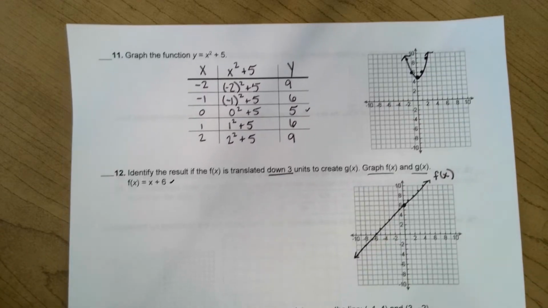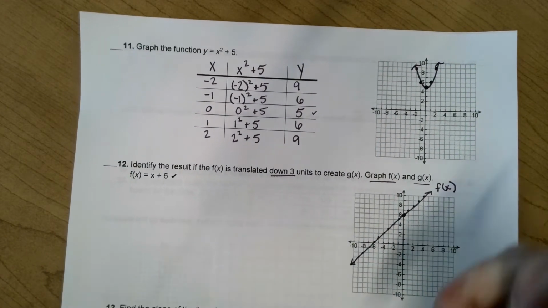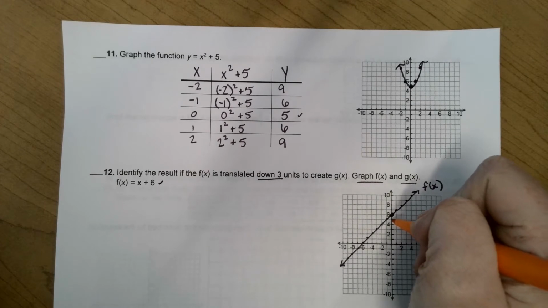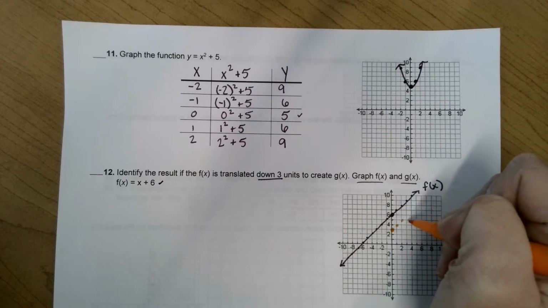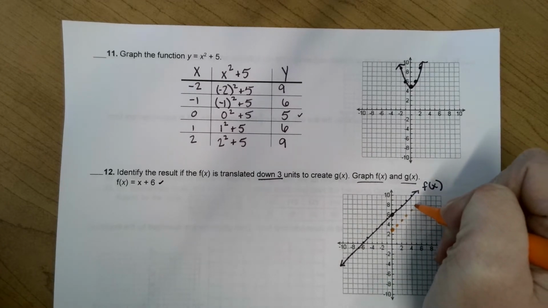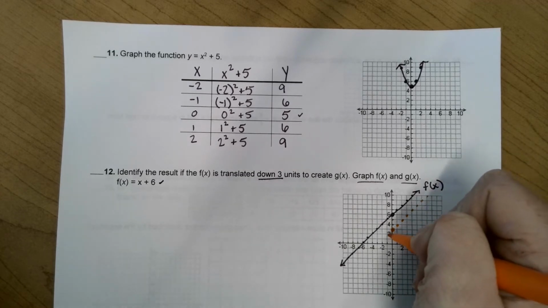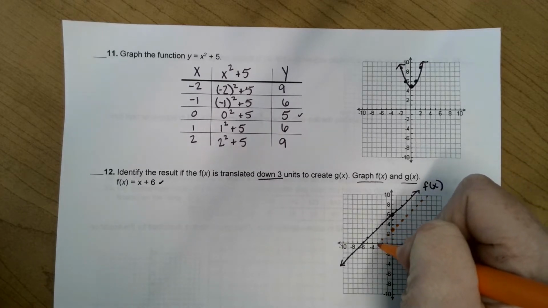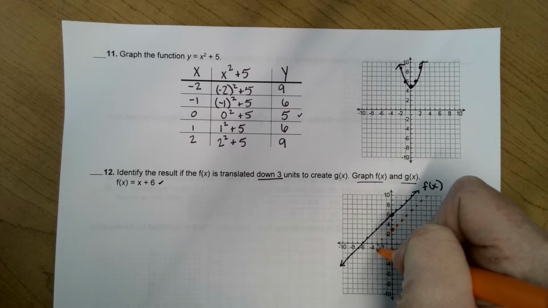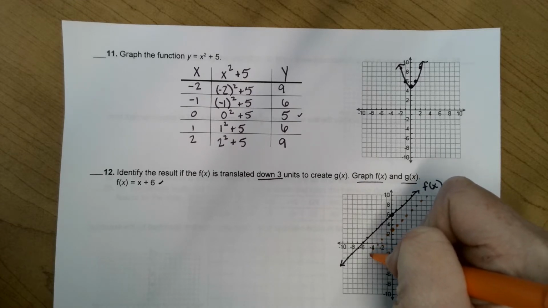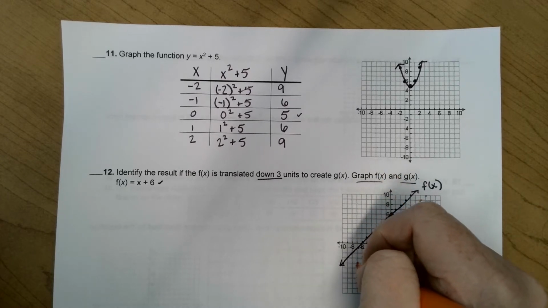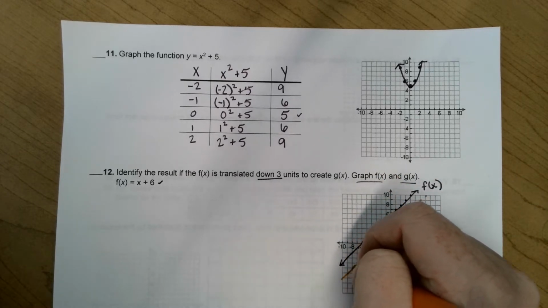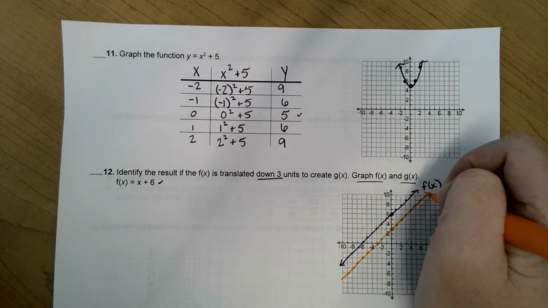So g of x wants to translate down 3 units. If I look at my graph, this should go down 1, 2, 3 units. Every point should go down 3 units. My slope doesn't change. They would be parallel lines, because the slope shouldn't change. It's just shifted down 3 units, or translated down 3 units. So here would be g of x.